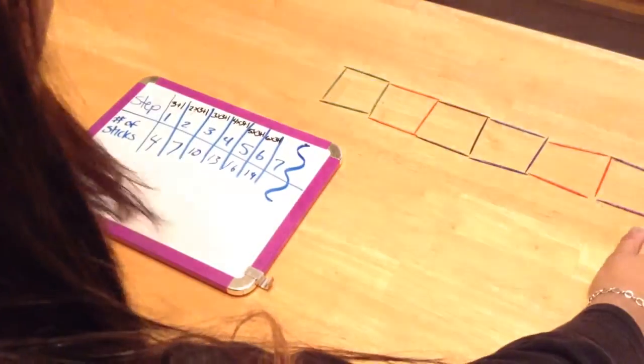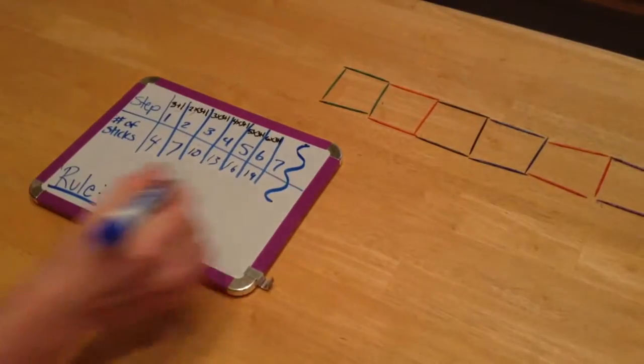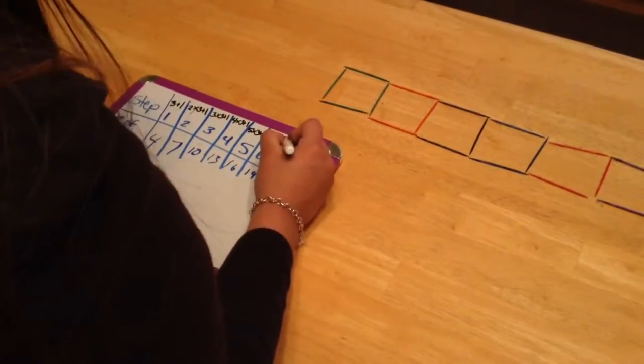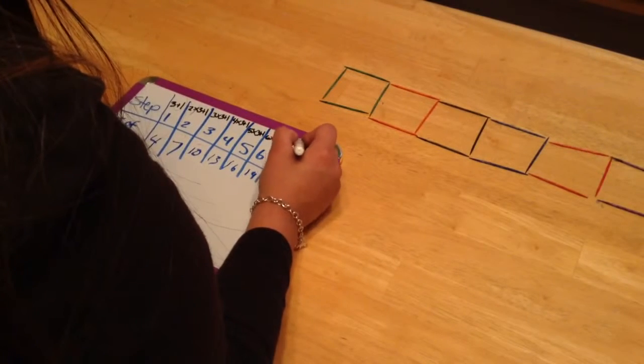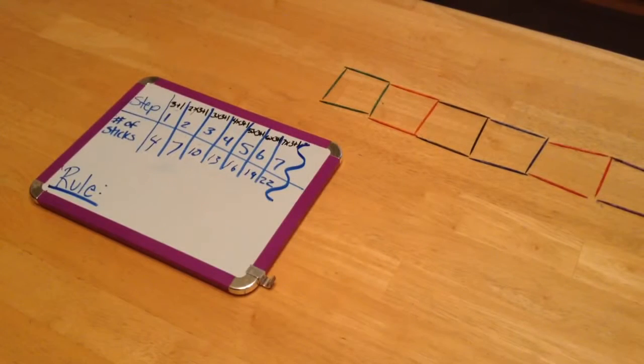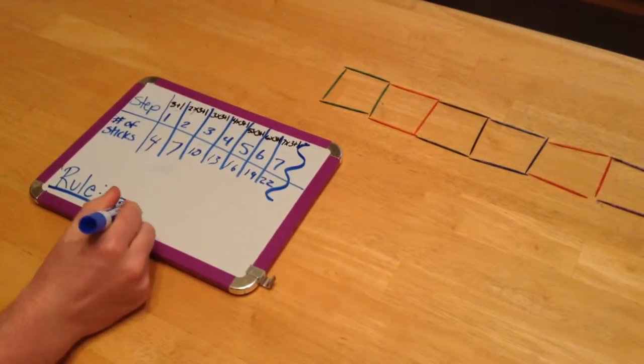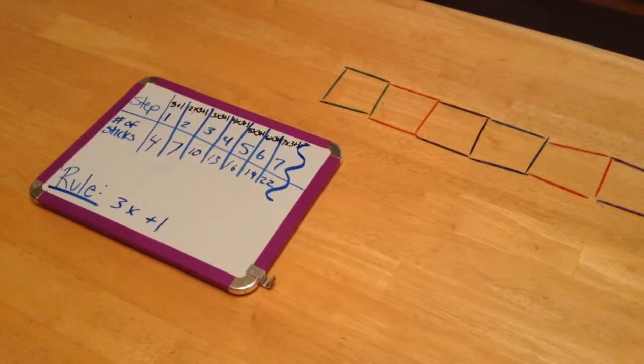And then, finally, our 7th step, the last square, and last would be? 22. Okay, so that one would be 7 groups of 3 plus 1. Good. Alright, so following this rule, what is it? It is 3x plus 1. Good, okay.